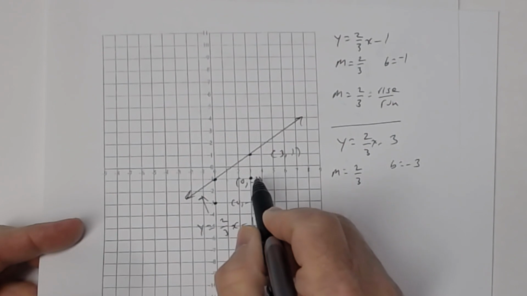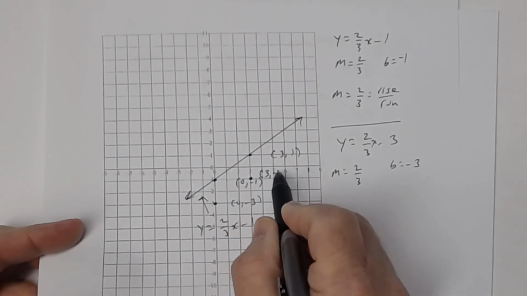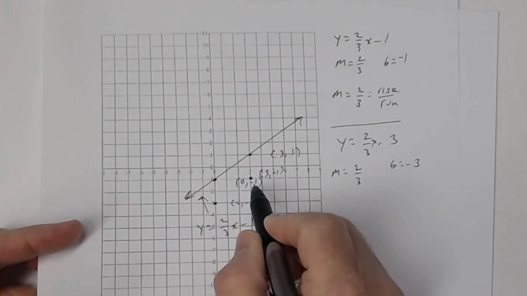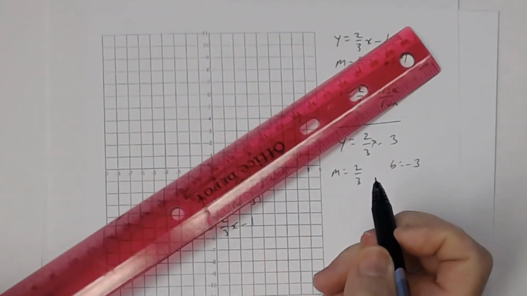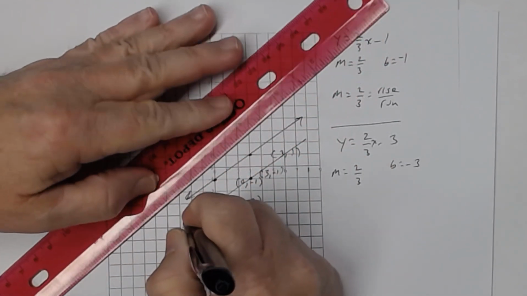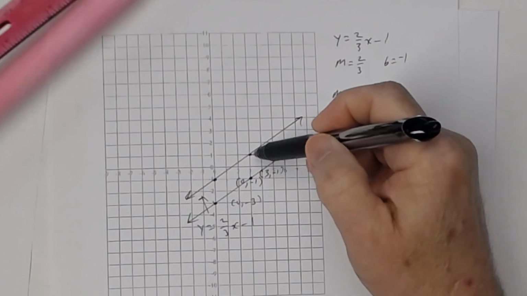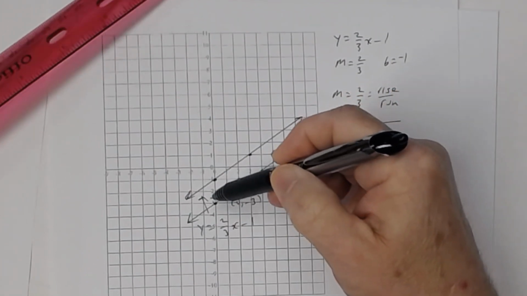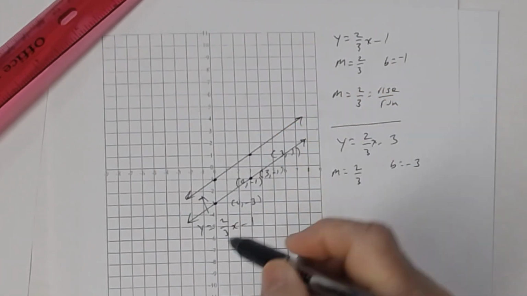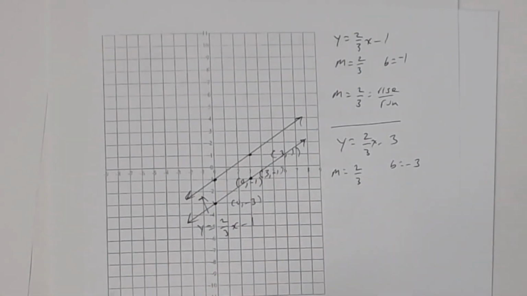And I'm kind of overlapping some stuff here. But that's going to be the point 3, -1, right here. 3, -1. And if I graph those, you'll notice they are parallel, right? So if we look at it, all right, notice that they are parallel. So these lines have the same slope, and they have different y-intercepts. So they are going to be parallel.